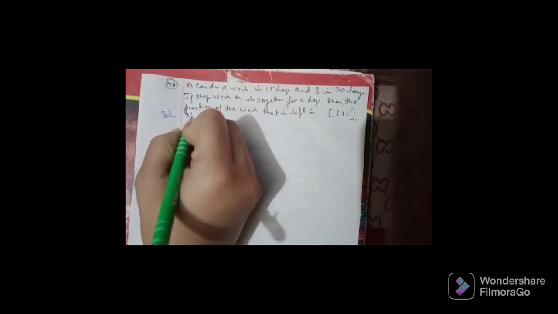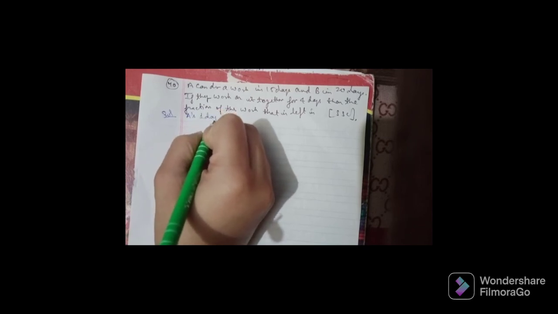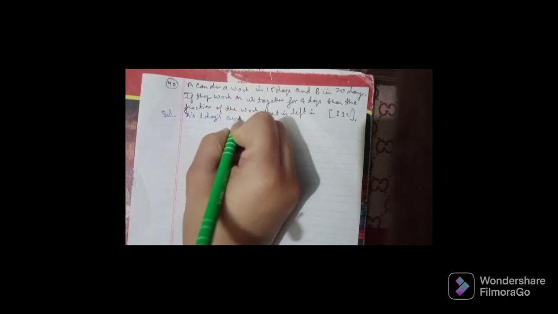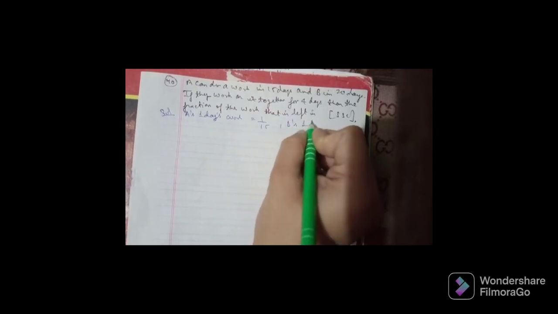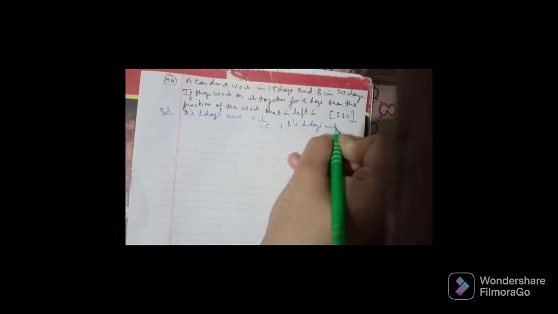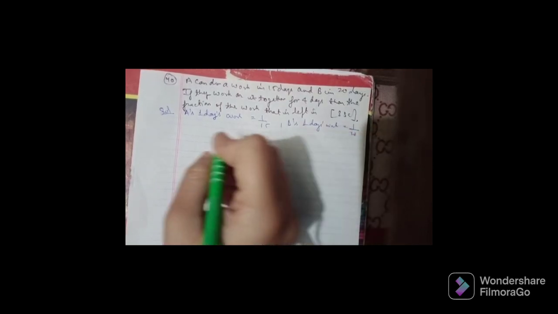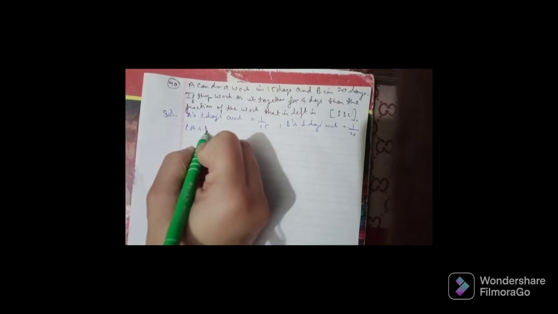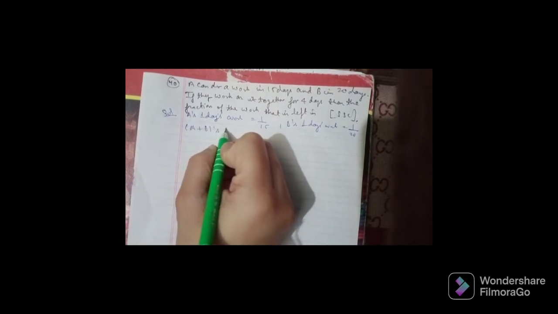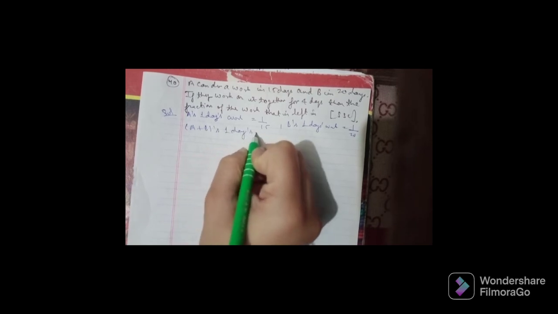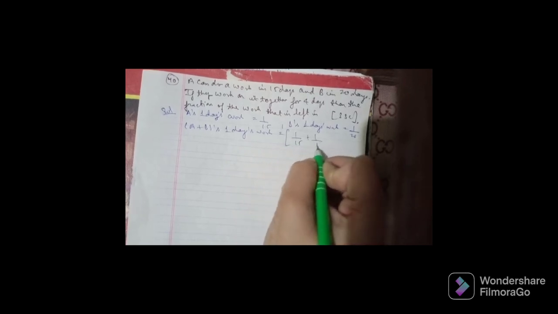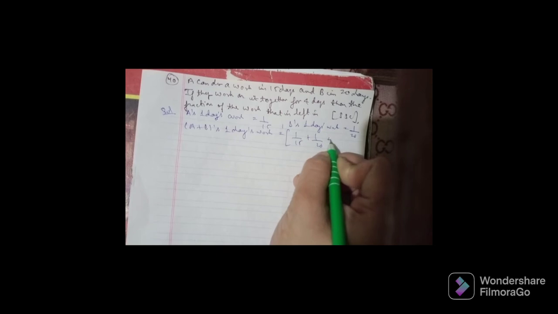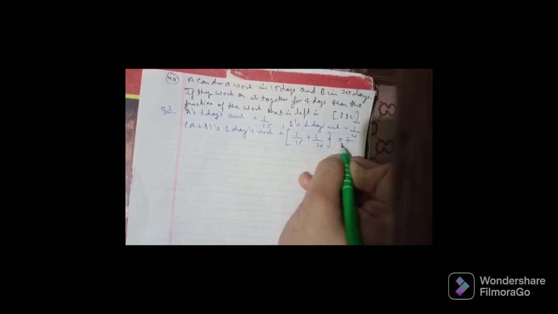So A's 1 day's work equals 1 by 15. B's 1 day's work equals 1 by 20. So A plus B's 1 day's work equals 1 upon 15 plus 1 upon 20, that will give you 7 upon 60.